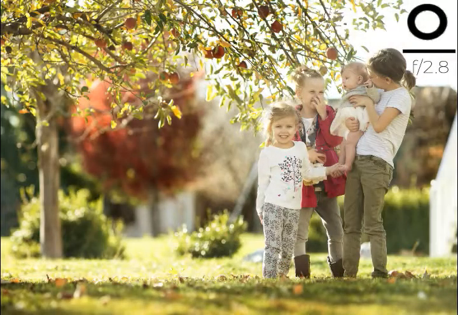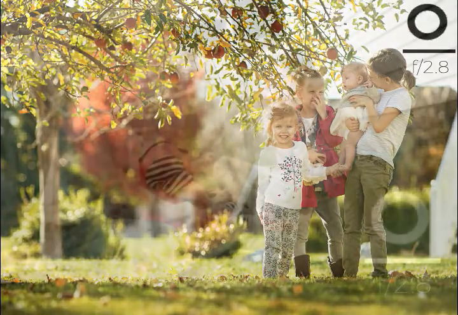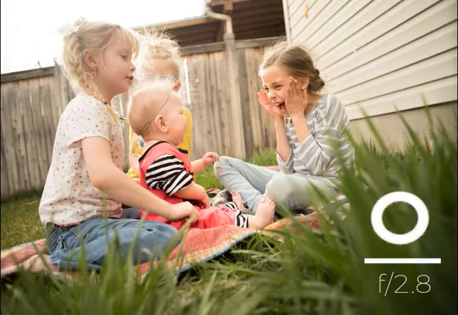Here's some examples. Do you see how the background and foreground are blurry? The part of the image that's in focus is very small. These were all shot with a wide aperture.